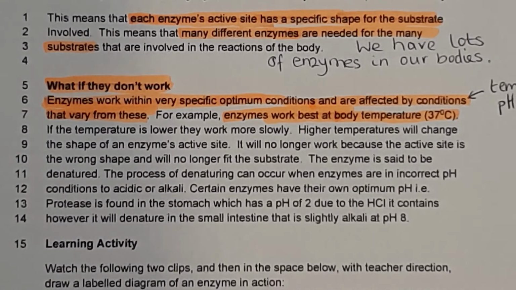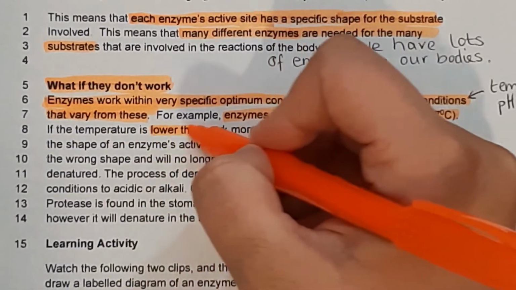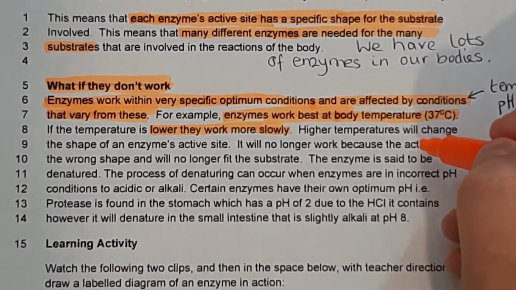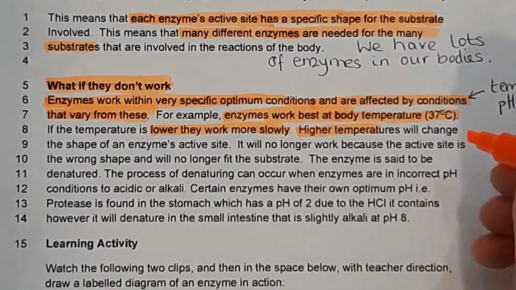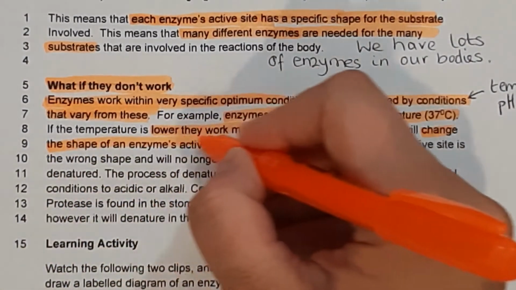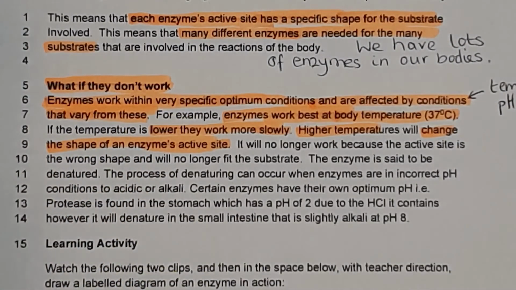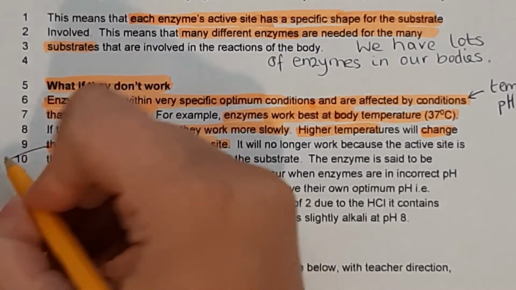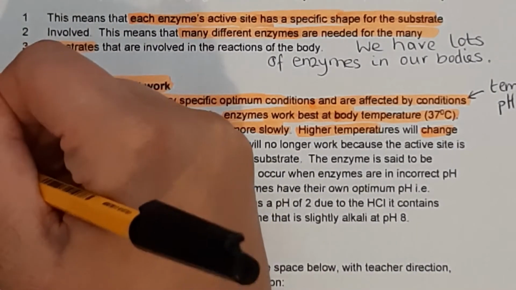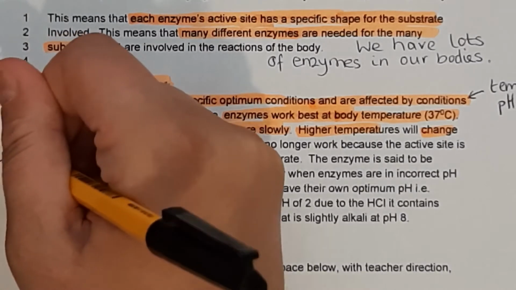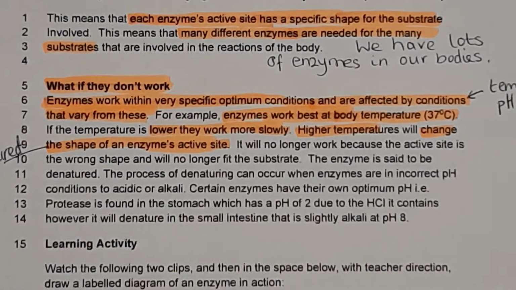For higher temperatures, we have another problem. So low temperatures mean they work slowly. High temperatures will change the shape of the active site. Now that's a big problem, okay? This process of changing the shape is called denaturing. The enzyme becomes denatured.